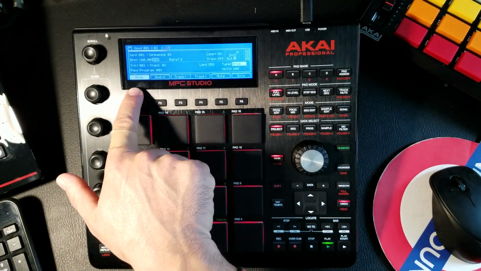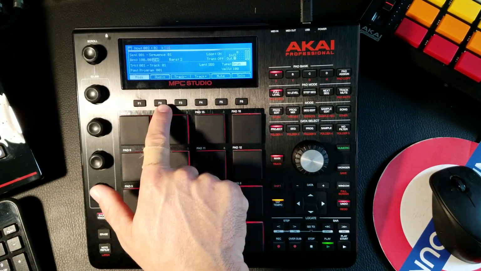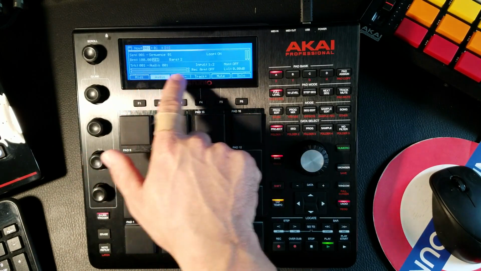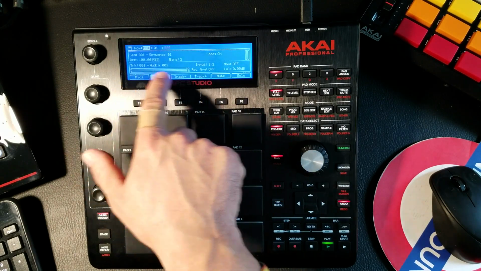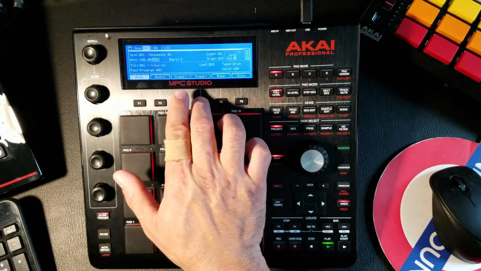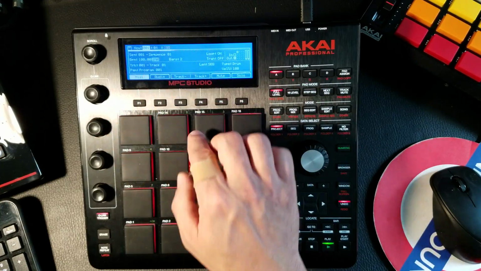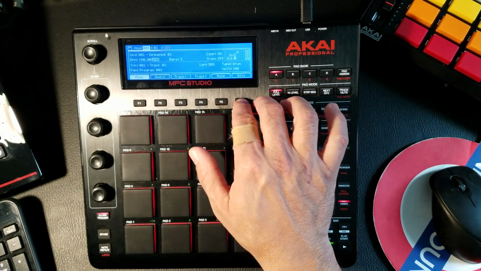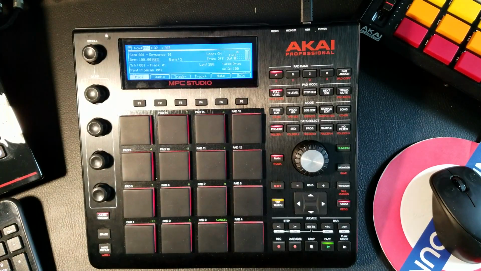And then over here it's telling us we have MIDI selected. If we click here, we'll see this is where our meters would be if we were recording audio. We can also go up and down tracks to create new tracks. And then we can mute our current track or solo our current track. So that about covers the LCD window.